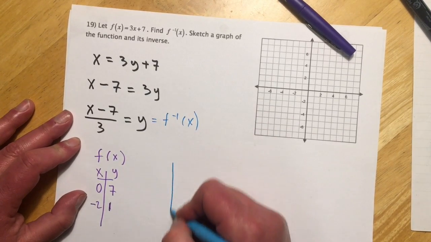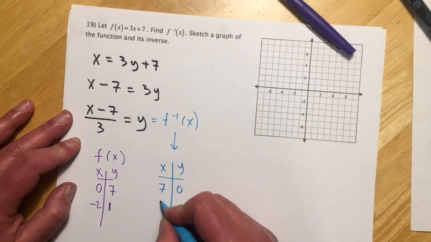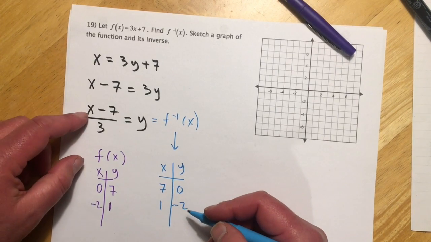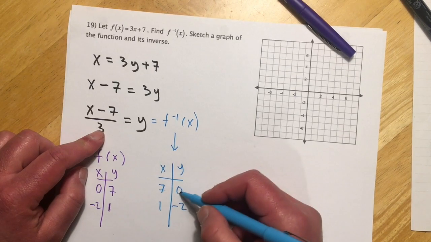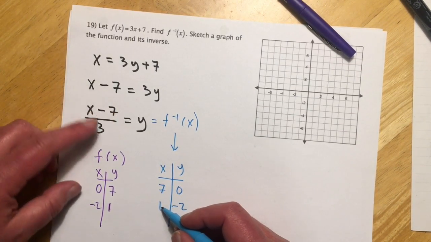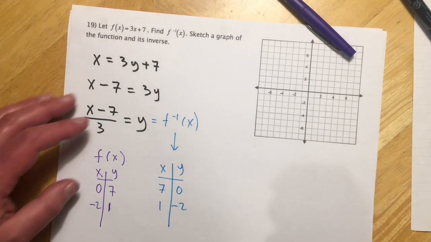I can just reverse the points, and then not have to work too hard to get these. And we can use them as a check. 7 minus 7, right, that would be 0 divided by 3 would make 0. If x was 1, 1 minus 7 would be negative 6 over 3, and it does make negative 2. So it builds in a little check also.